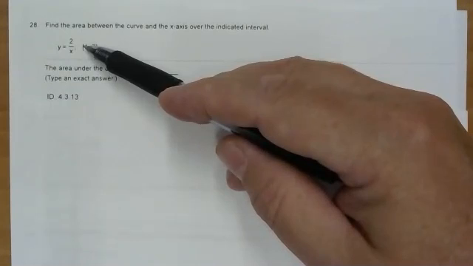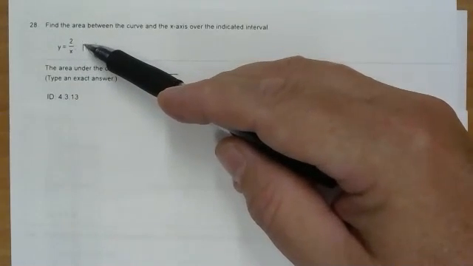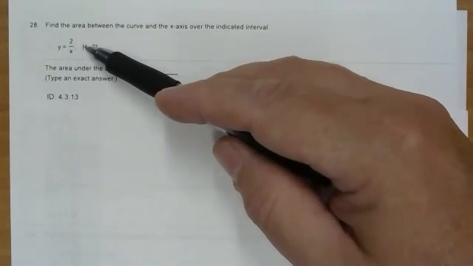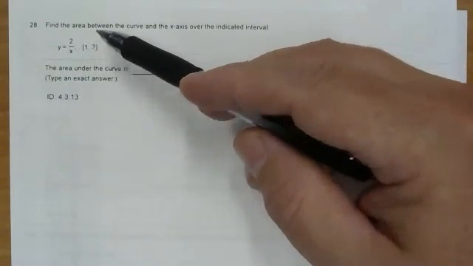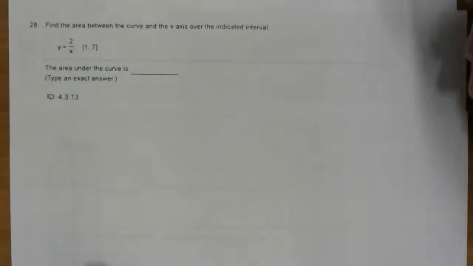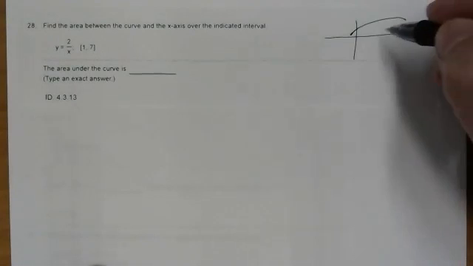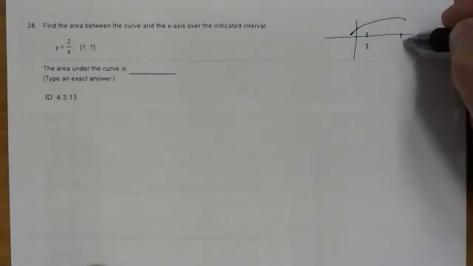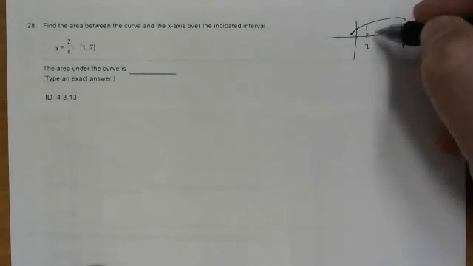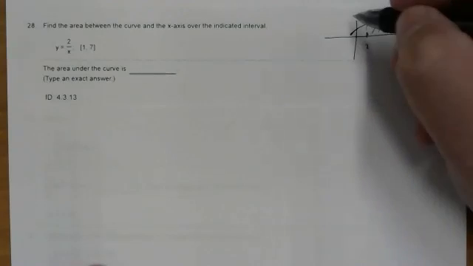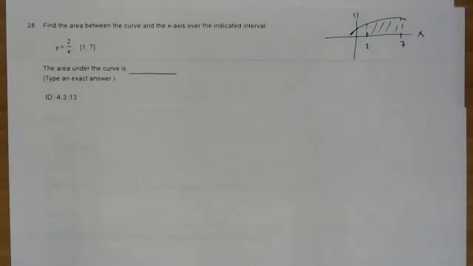But they want us to find the area under this curve when x starts at 1 and goes to 7. Area under the curve, and what they typically mean is area under the curve to the x-axis, right? So we're looking for this area.